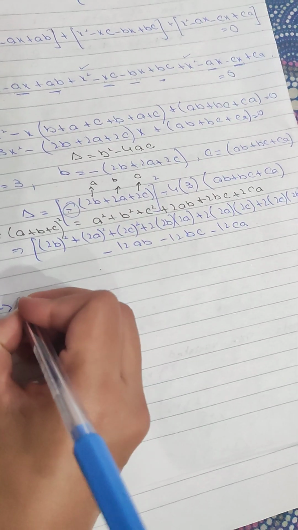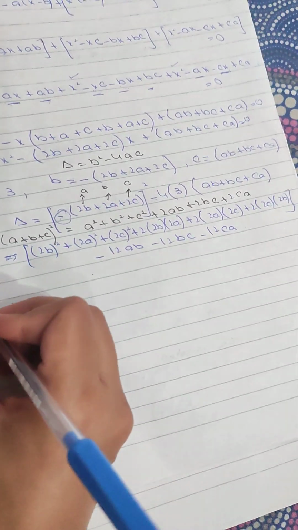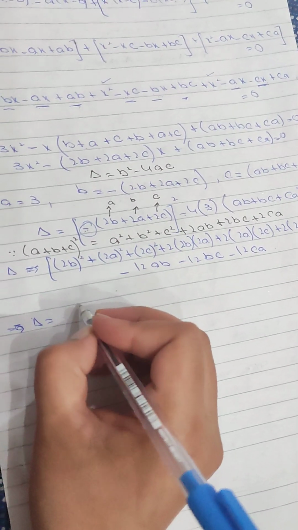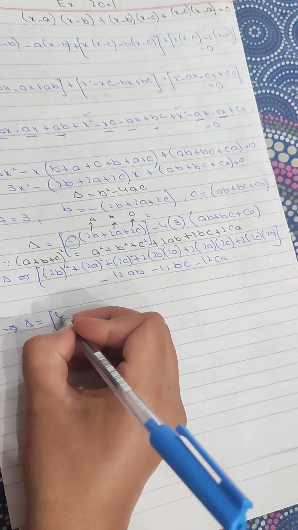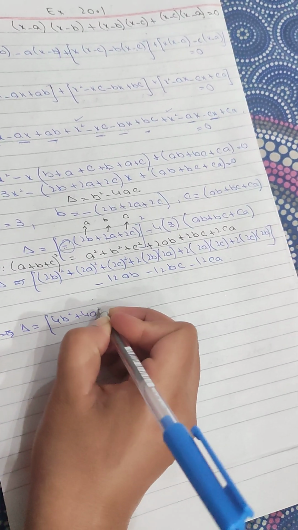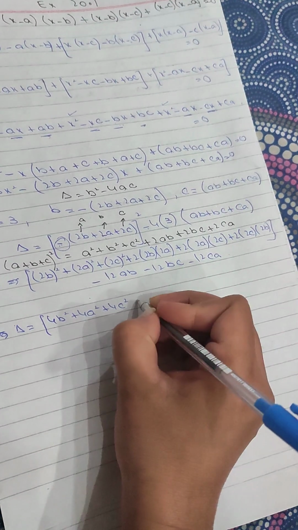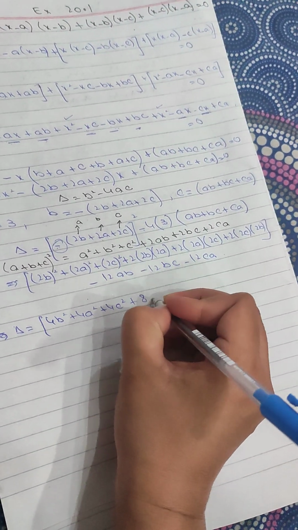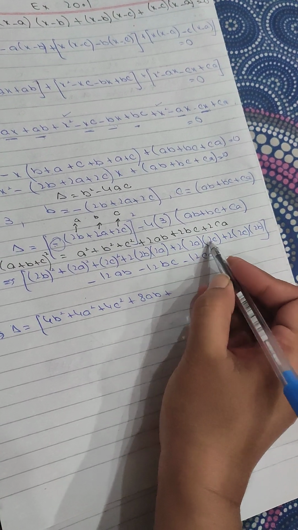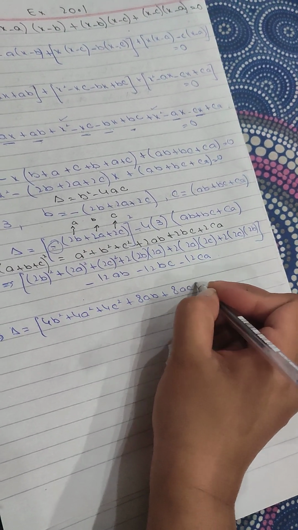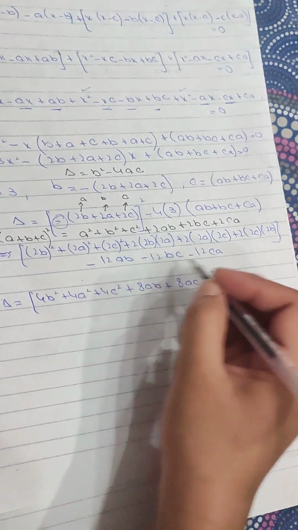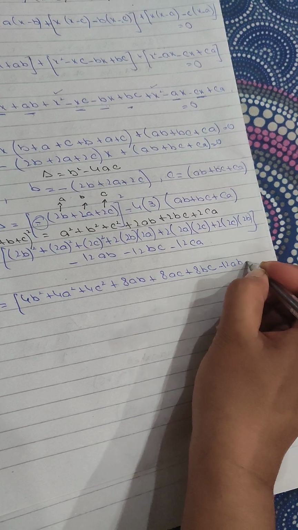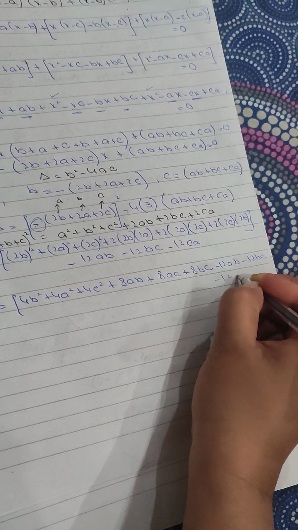Now let's further simplify it. This is equal to delta, so it will be 4b square plus 4a square plus 4c square plus 2 2s are 4, 4 2s are 8ab plus 2 2s are 4, 4 2s are 8ac plus 8bc, and this is minus 12ab minus 12bc and minus 12ca.